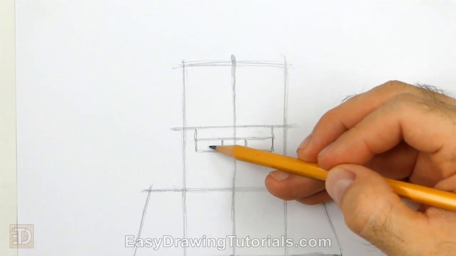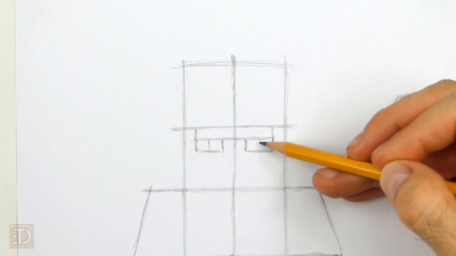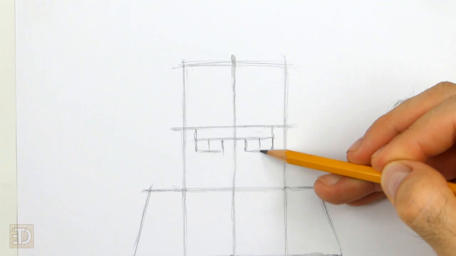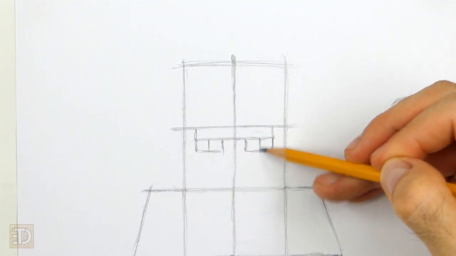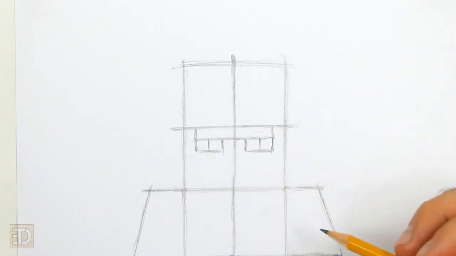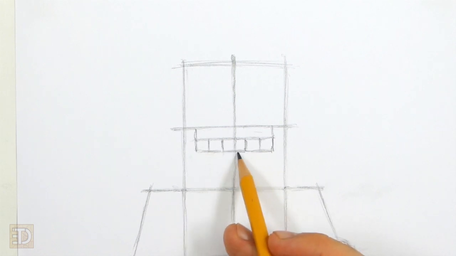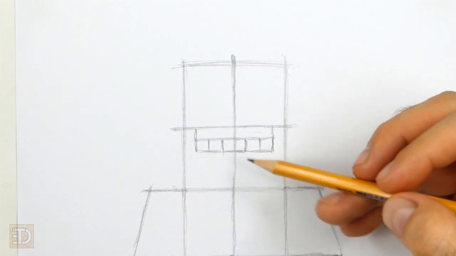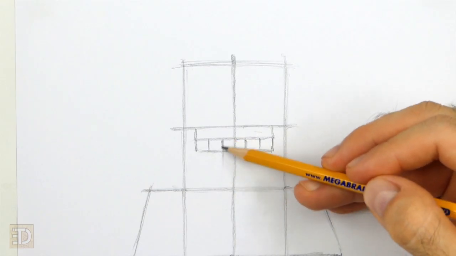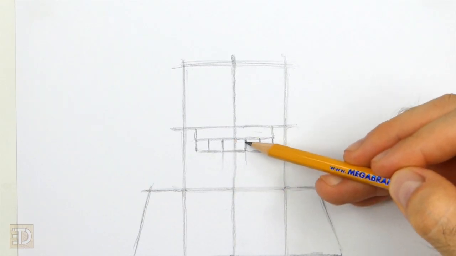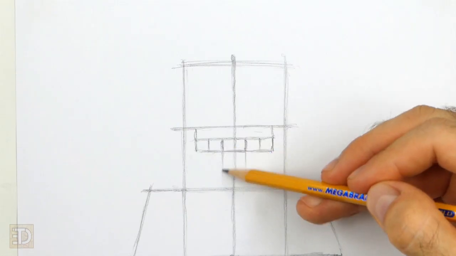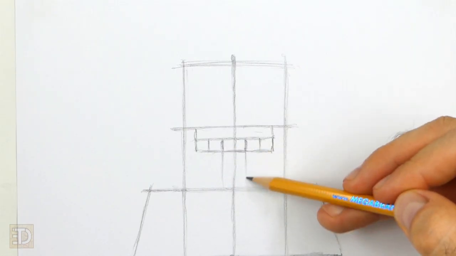And then just draw a short vertical line inside each eye for the pupils. Now draw a horizontal line between the eyes, and this will be the top part of the nose, and then draw vertical lines, basically the inner edges of the eyes. Just make those lines longer for the big nose.